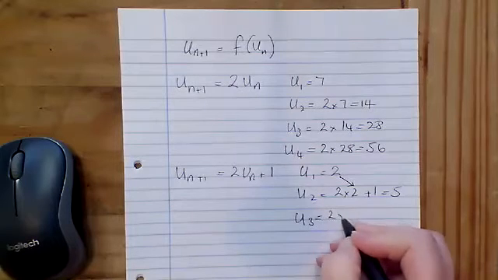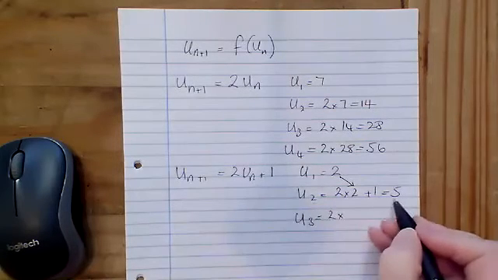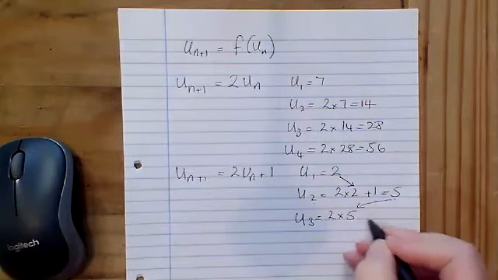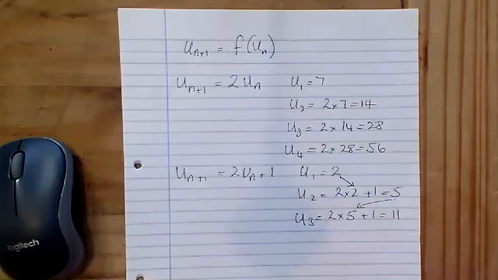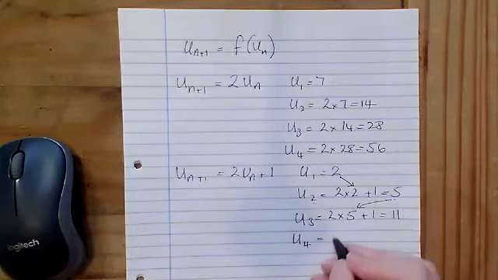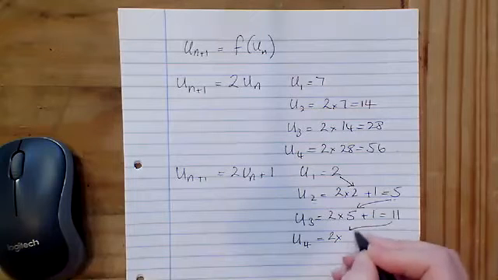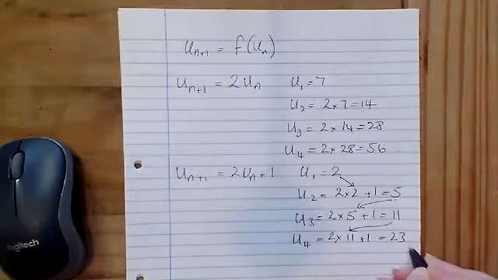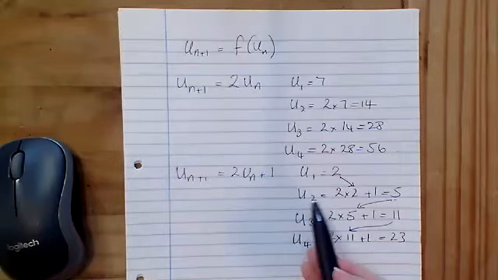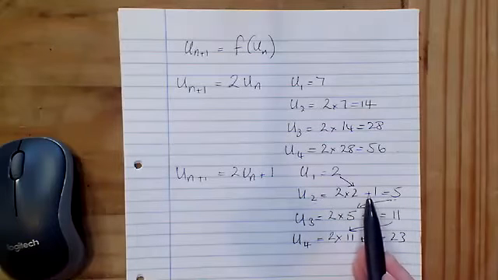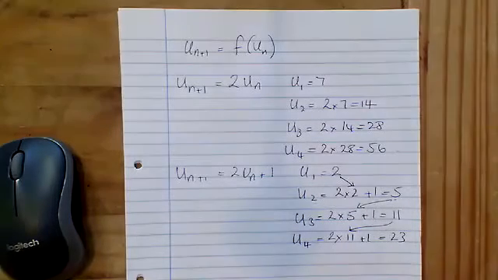u3 would be 2 times the second term, 2 times 5 plus 1, which gives me a third term of 11. u4 would be 2 times 11 plus 1, which would be 23, and so on. So each time all we're doing is doubling the previous term, and then adding 1. Okay, run out of paper.